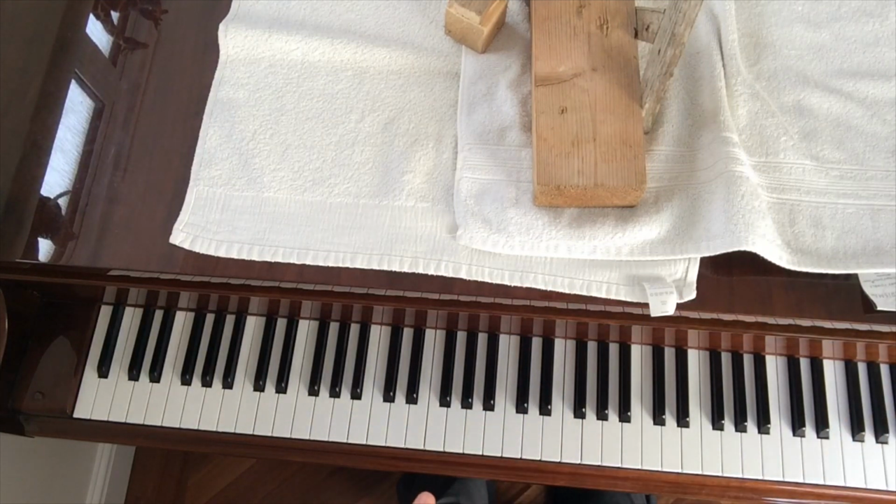And I do that through every key round the circle of fifths.